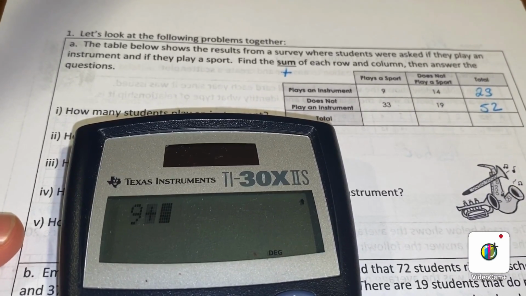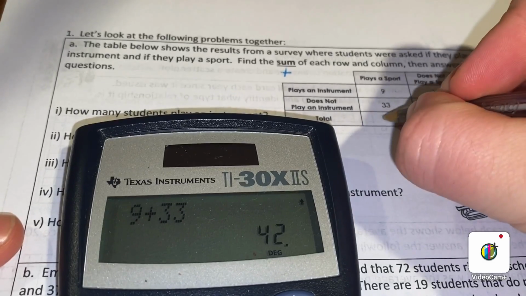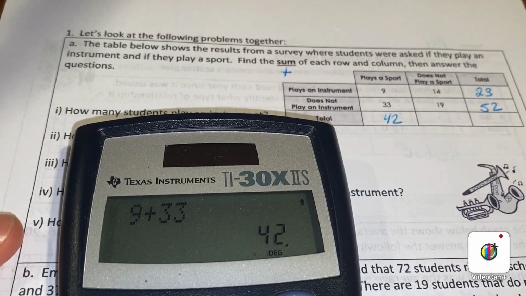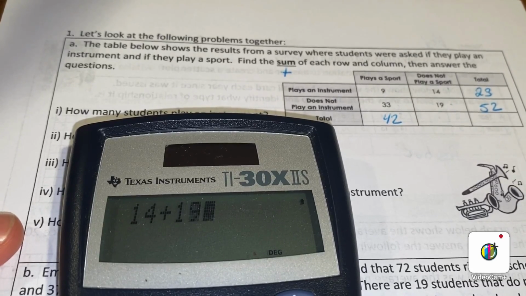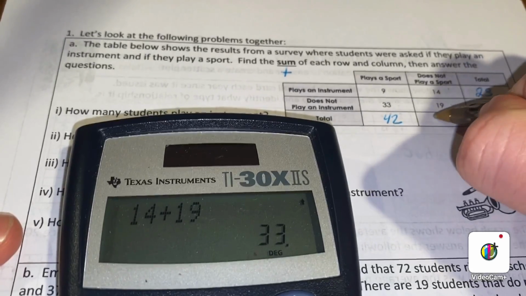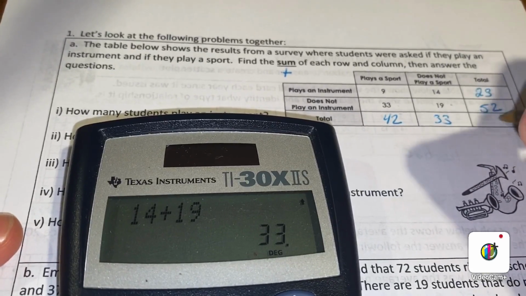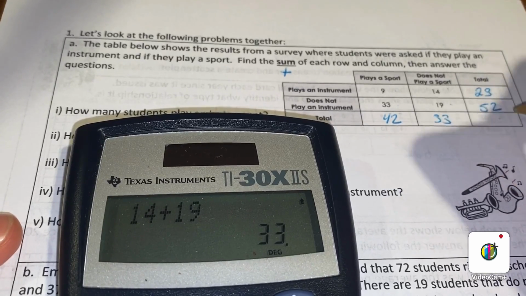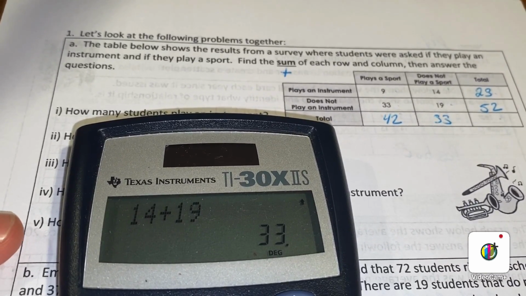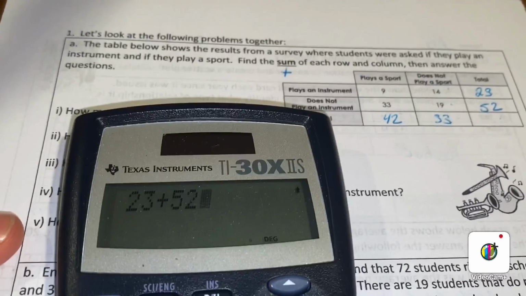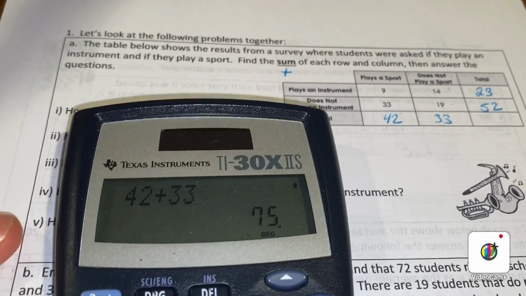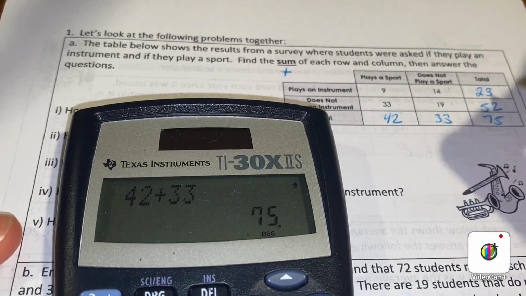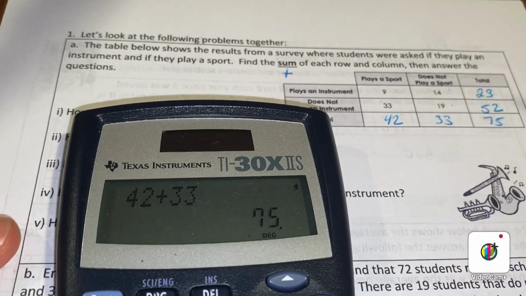You get 42. Does not play a sport. 14 and 19. You get 33. And now these, if I add these and I add these, this number should be the same. So 23 plus 52, I get 75. 42 plus 33, I get 75. So my total for both is 75.